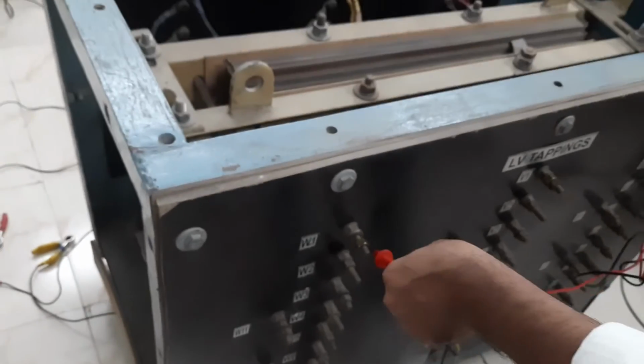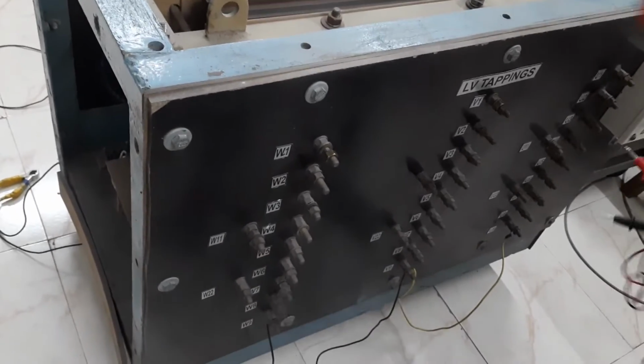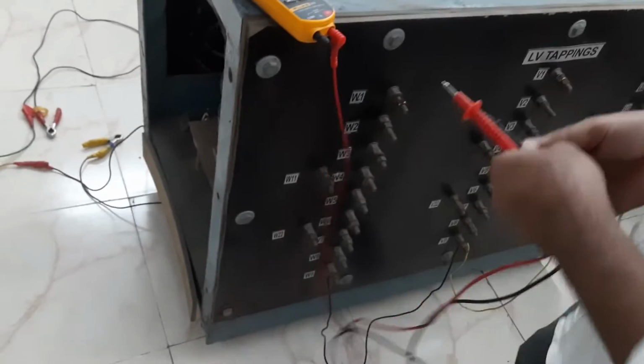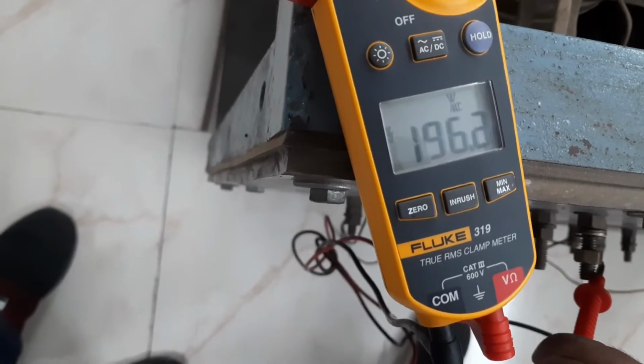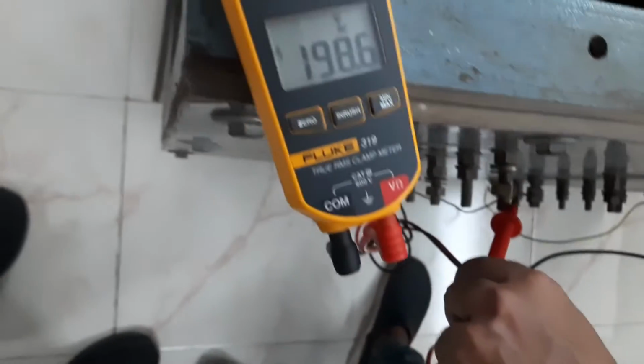Now, this is connected in star manner, so the voltage should be 400 by 200. Now the secondary voltage, that is the line voltage between two phases, is nearly 200. So we'll check. It is 197. Yes, it is 197, which is near to 200.